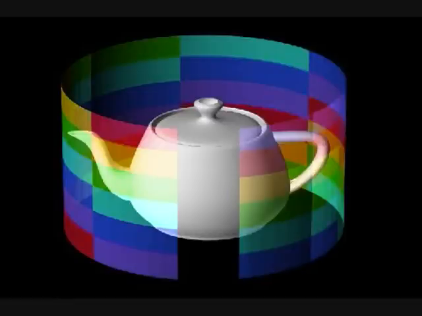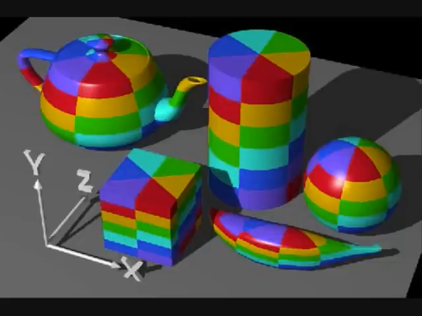With cylindrical mapping, the object coordinates are turned into r, theta, and height cylindrical coordinates, and then the theta and height are used to find the color in the two-dimensional texture. The cylinder used can be oriented on different axes, and this changes the appearance of the final texture.